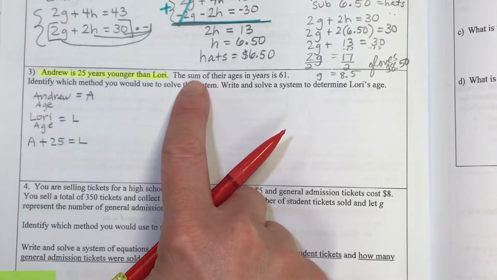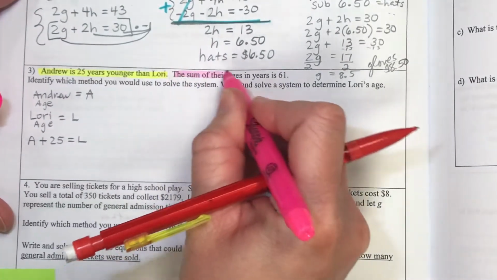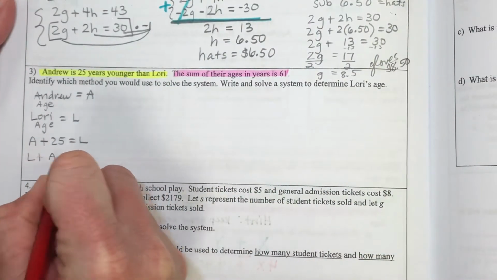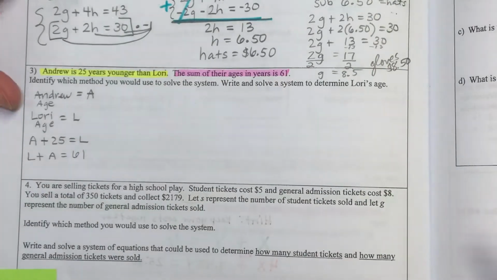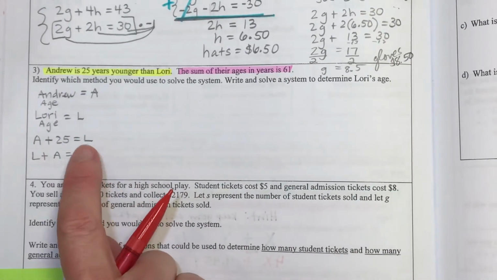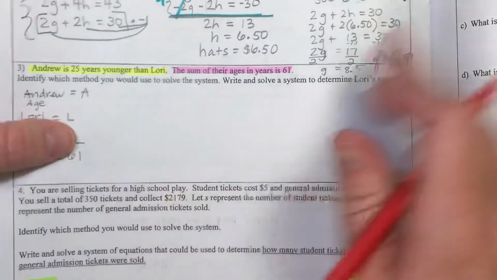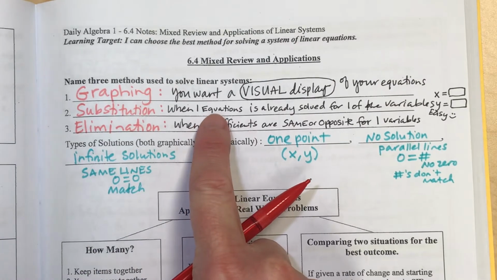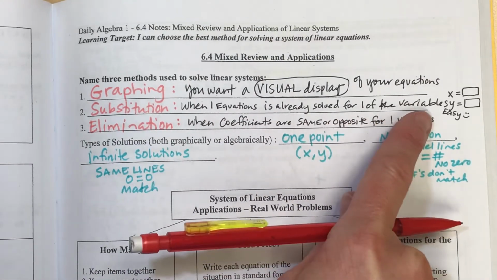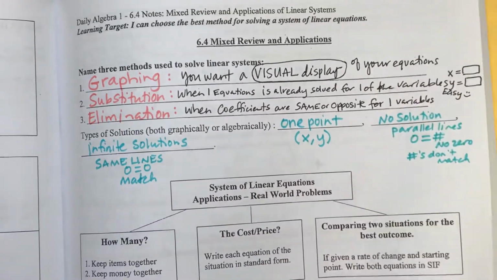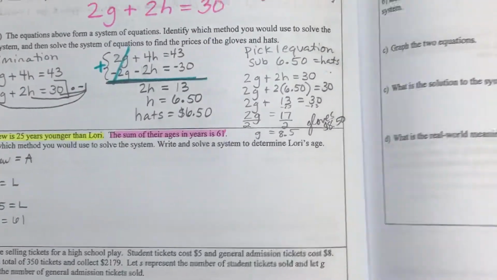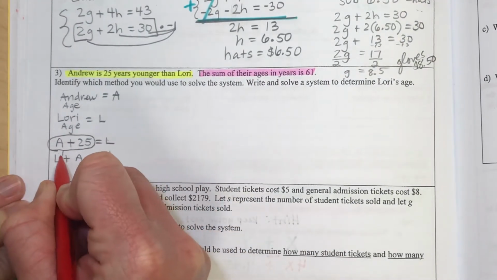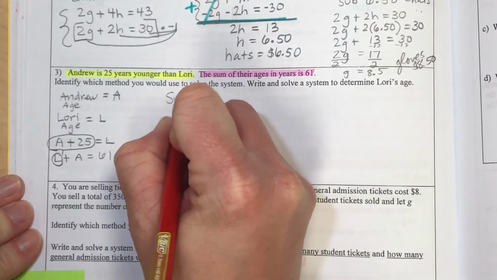And then the second function is going to be from this sentence here that says the sum of their ages is 61. So Lori plus Andrew, the total of their years together, is 61. Now, I noticed that one of my equations is solved for one of the variables, for Lori. And in substitution, one of my sentences that I wrote was, when one of your equations is already solved for one of the variables, or if it's easy to solve, we're going to use that method. So I'm going to use, in this case, substitution, because I can take this expression and sub it into the L of the other equation. So this one is substitution ready.